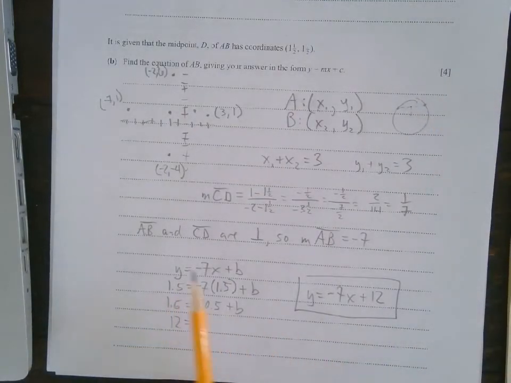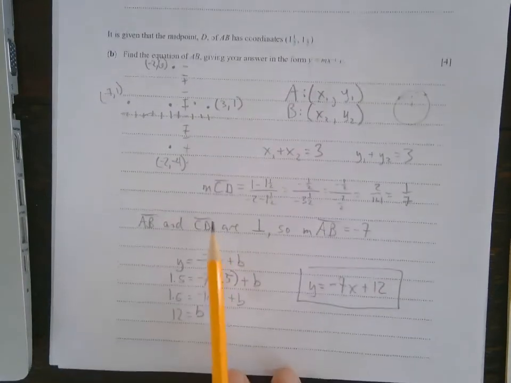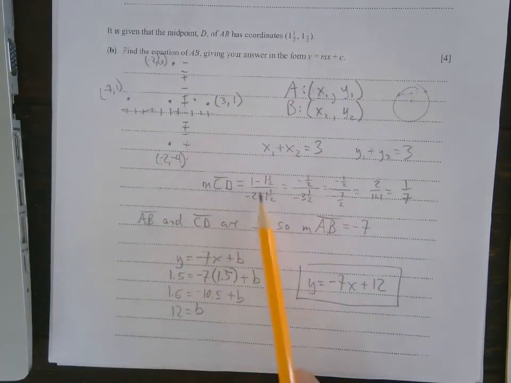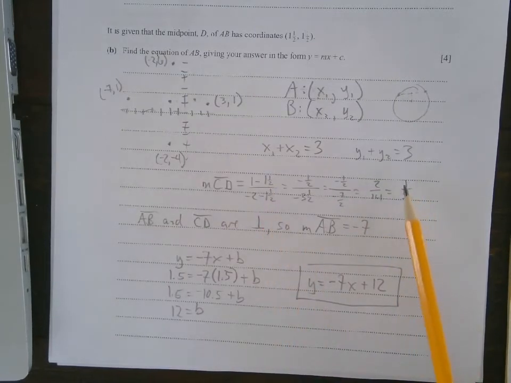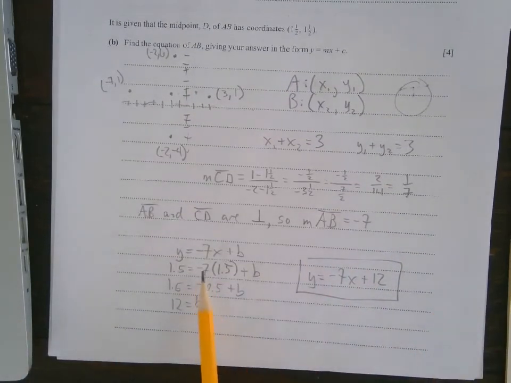So the slope of CD, so from C to D, to find the slope, I just plugged in the points of that, and I got a slope of 1/7. Because AB and CD are perpendicular, the slope of AB has to be -7, negative reciprocal of 1/7. And then to write the equation, it's y equals -7x plus b, and I know it goes through the point 1.5, 1.5. I use that to figure out what my intercept is. It's 12, so there's the equation of my line.